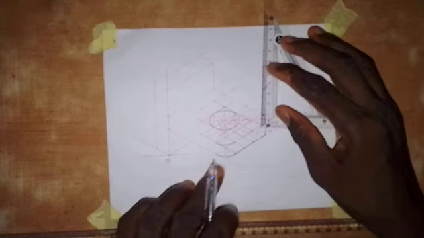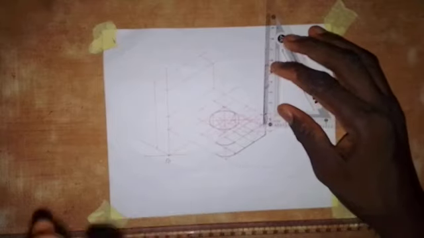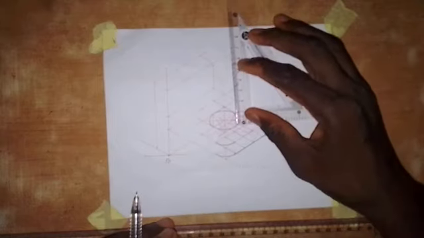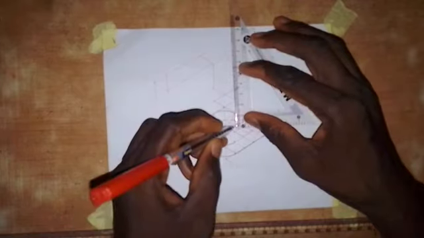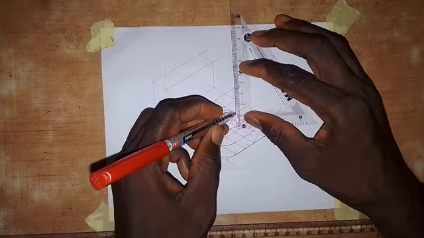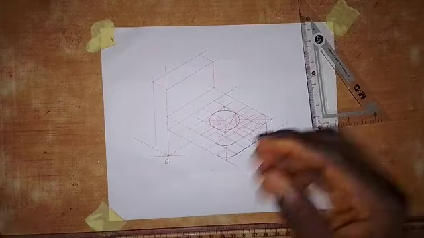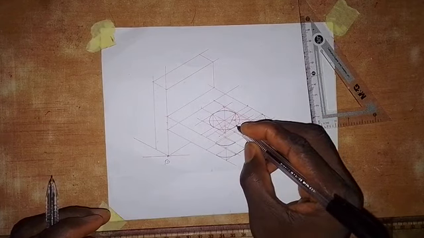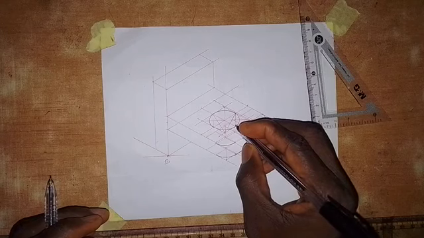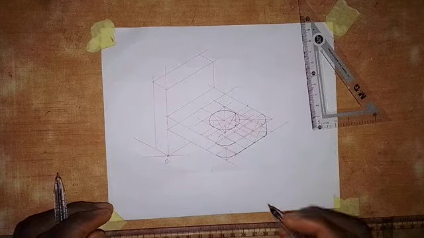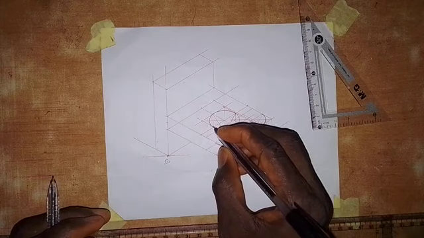Now the thickness of this part is 12. So from this point, take a measurement of 12 millimeters. If you look at it, we already have that 12 millimeters from this point to this point, so I don't have to draw it again. This point on the circle is where we have that 12. The same thing will apply to this if I take that measurement.